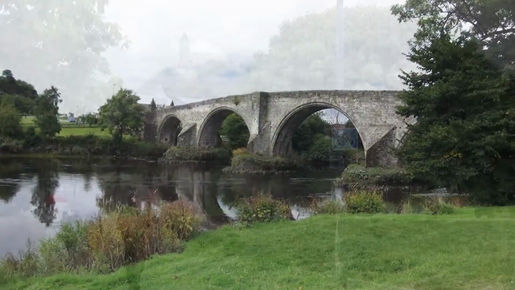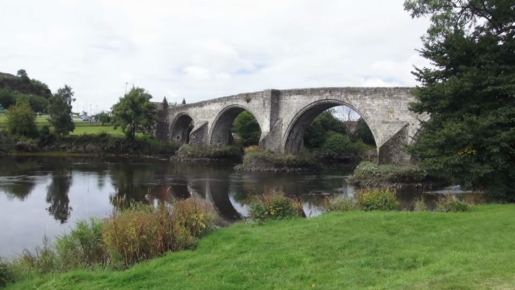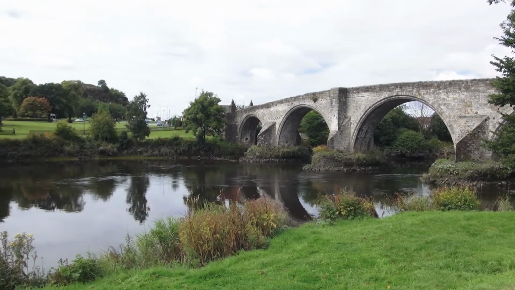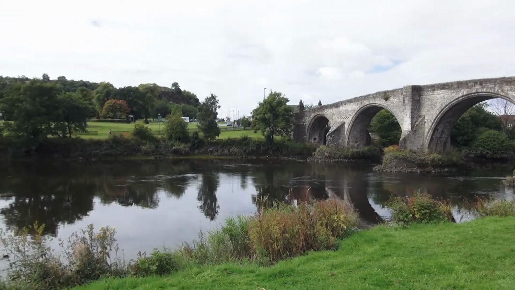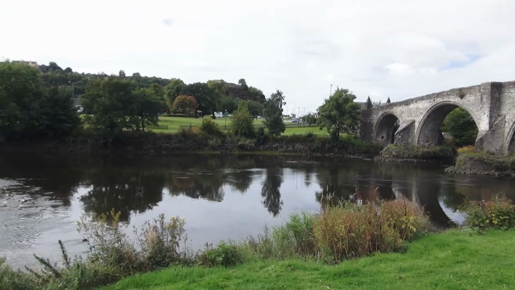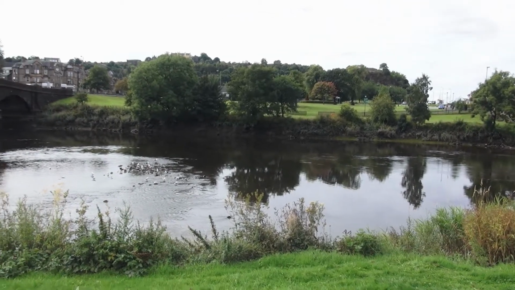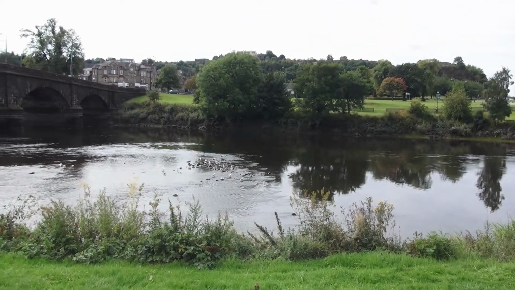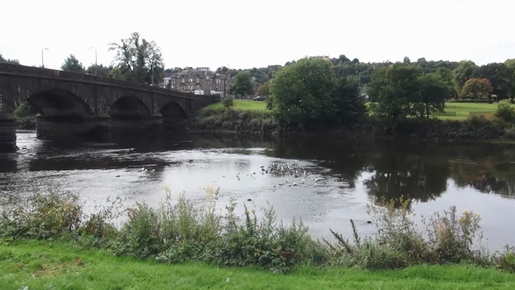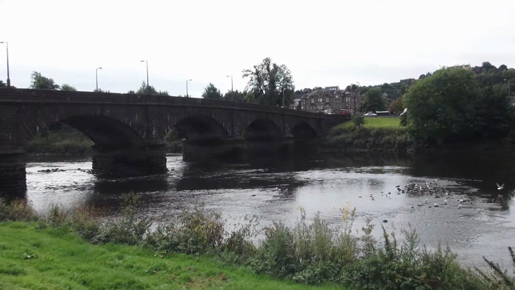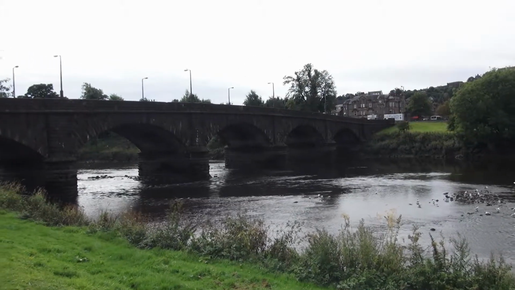Right in front of you there is Wallace's monument. Now we've crossed the bridge and we're looking back towards Stirling. There's another more modern bridge down here. It's a road bridge and it was built by the Stevensons, one of the famous Stevensons.